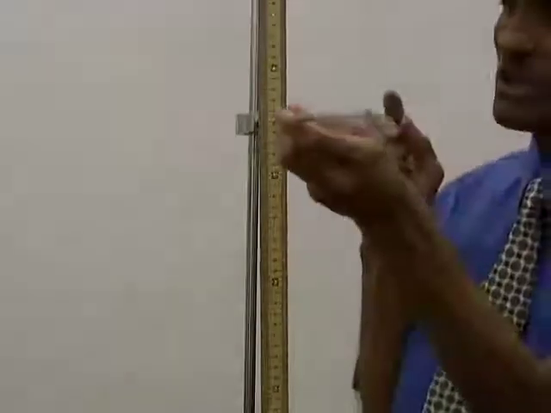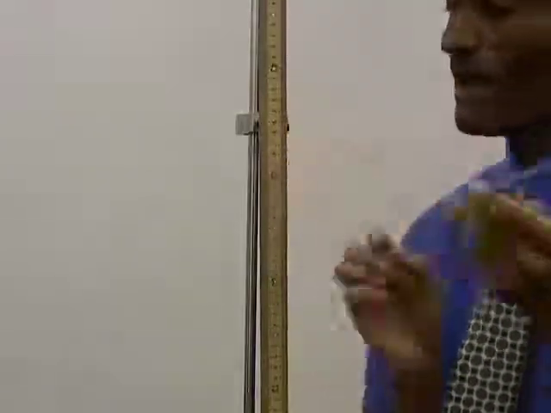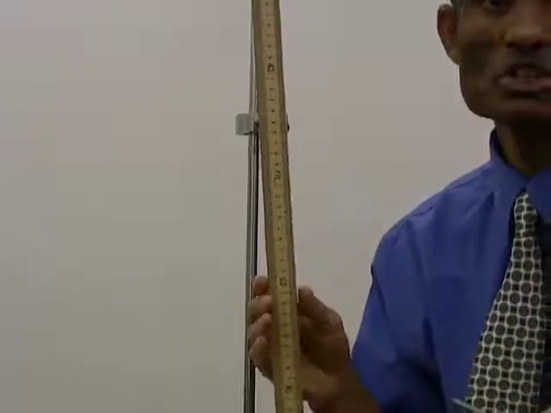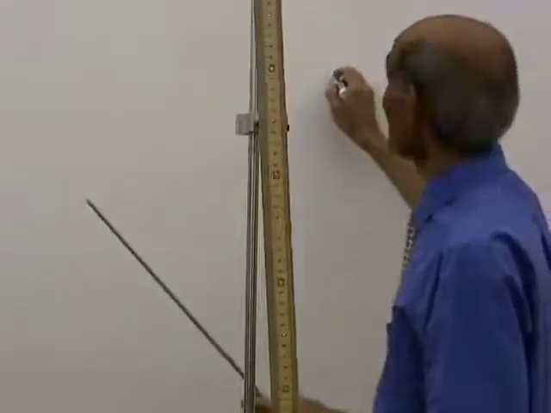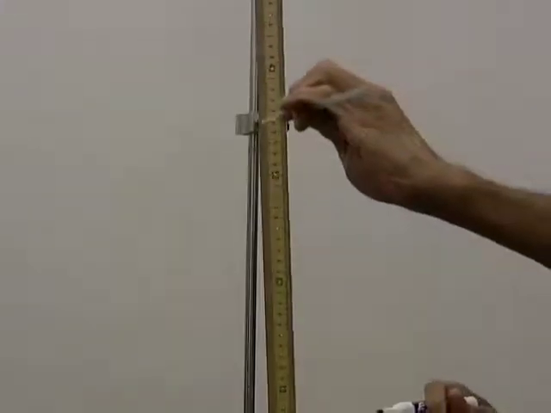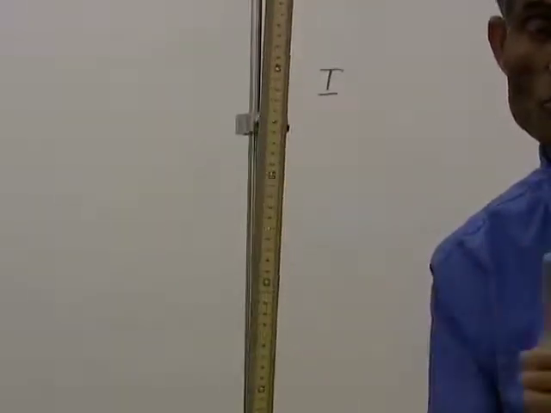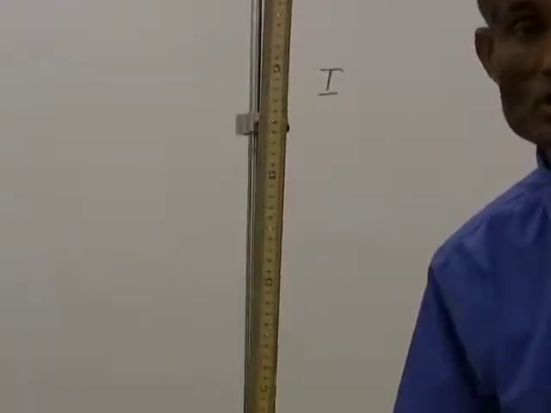The axis of rotation, if you now rotate the meter rule, it will be rotating about this horizontal axis. That means this has a moment of inertia. I hope you understand these terms. It has a moment of inertia I about the axis of rotation. Alright? And we set it into oscillation like this. Can you see it oscillating? It's oscillating back and forth. And we will measure the period of this oscillation.